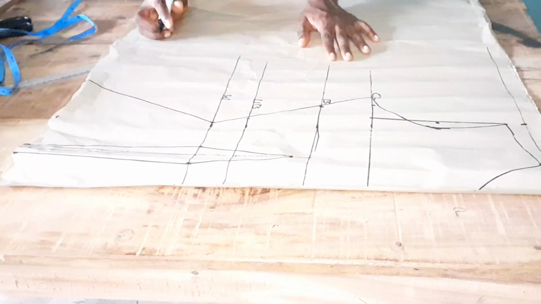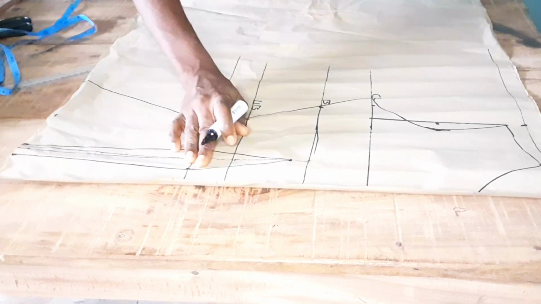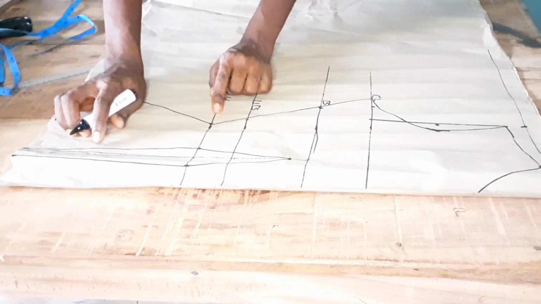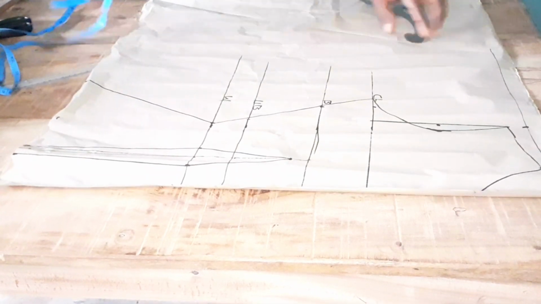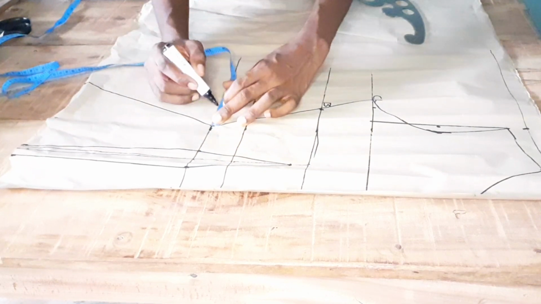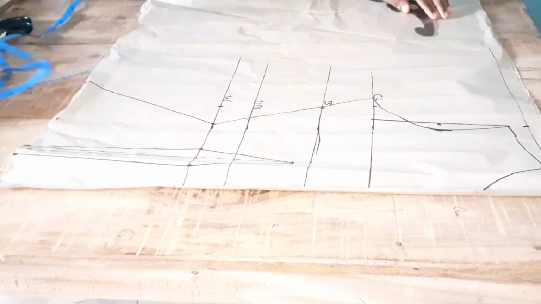Can you see that? When drafting this, when cutting your fabric, please make sure to always add your sewing allowance. This is 2 inches for our dart. We took away 2 inches for our dart. We place that 2 inches here and redraw.